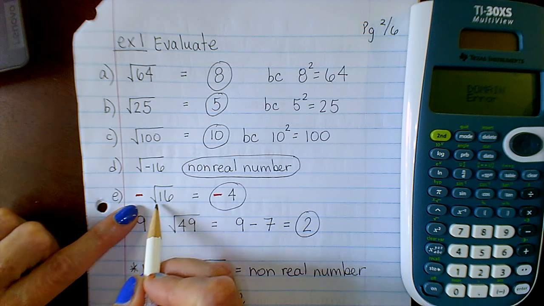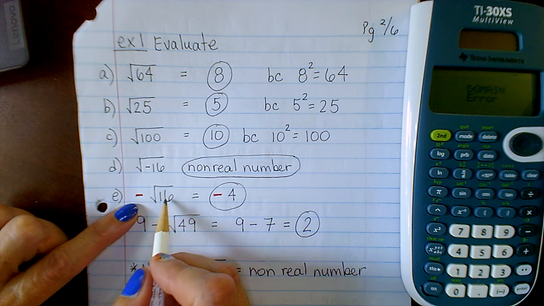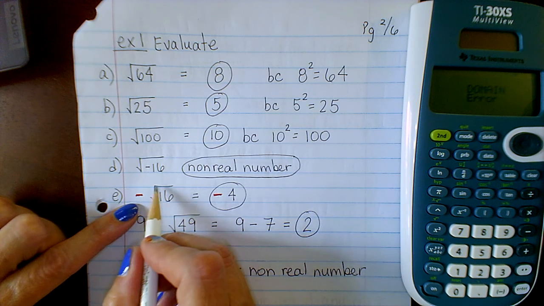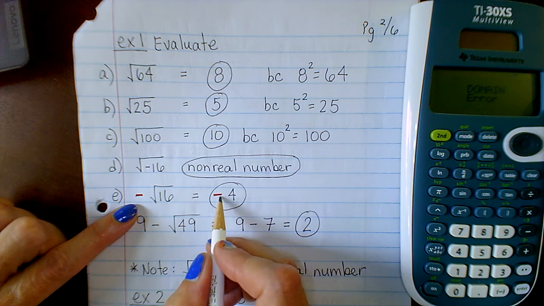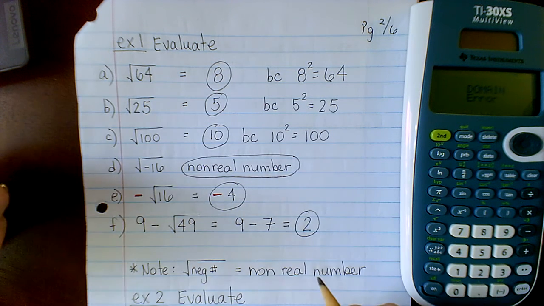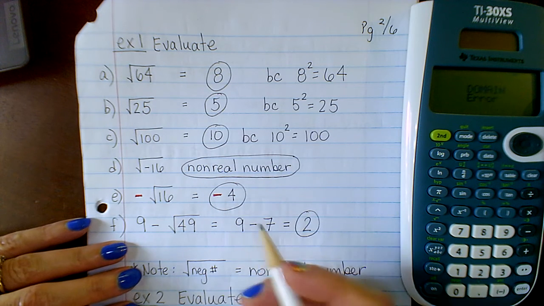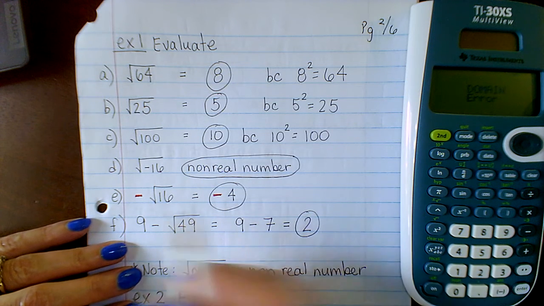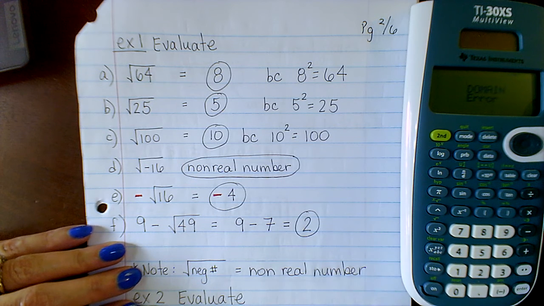Now this one, the negative is on the outside of the radical symbol. It's not under it. That makes a difference because that square root of 16, that's just 4. This little negative, I accented it in red just to show you how it's just along for the ride. You know, it's like that one friend that we all have that's the mooch and is there for the free beer or something. Yeah, that's this negative. It's just mooching, just along for the ride.